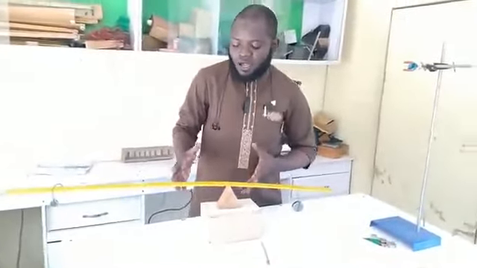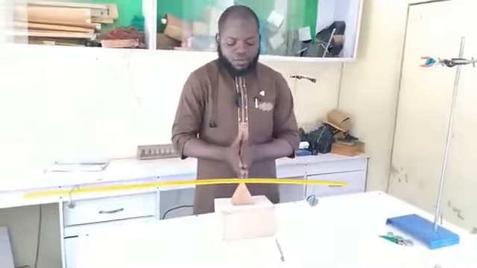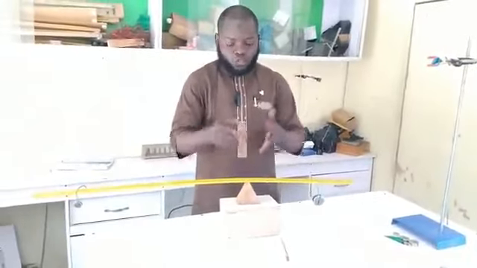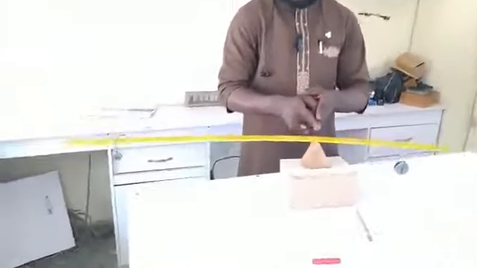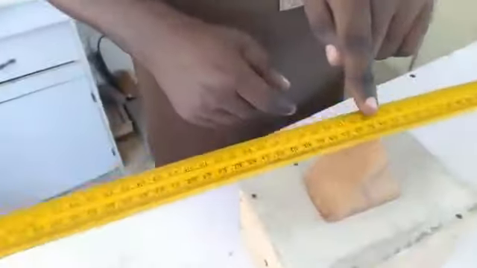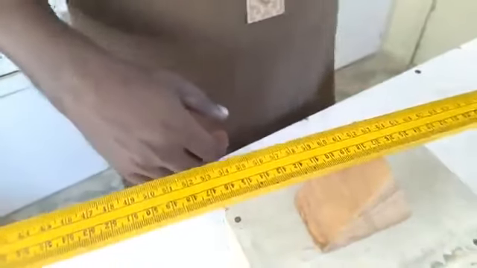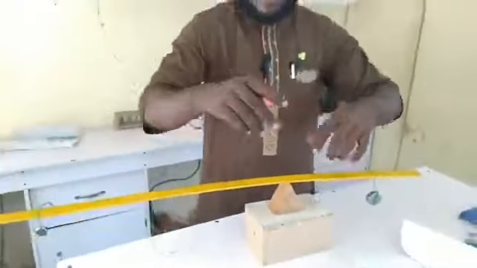So when you look at this now, it has balanced horizontally. Come and look at the balancing point. It balanced here at 37. Can you see? So this balancing point is at 37.